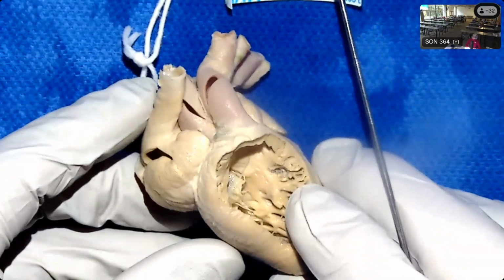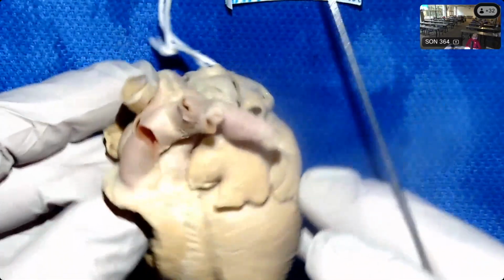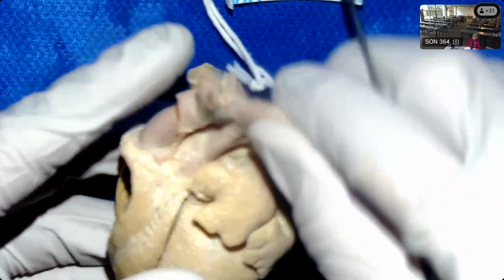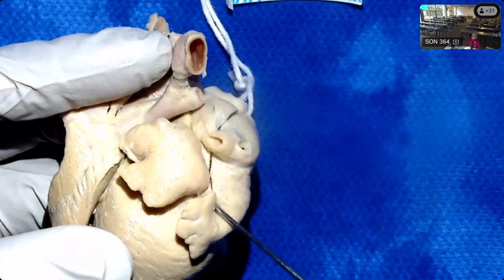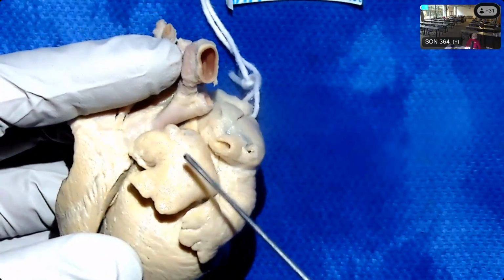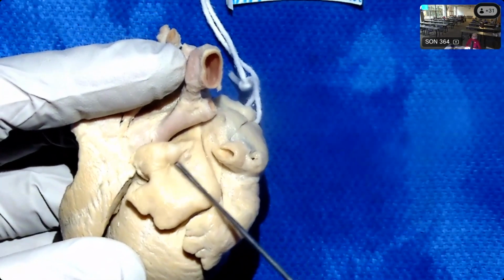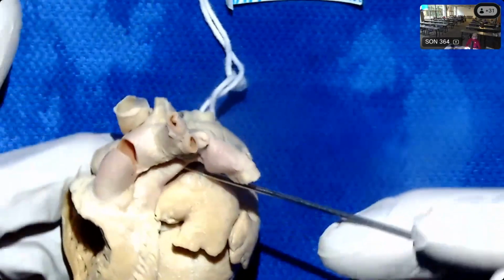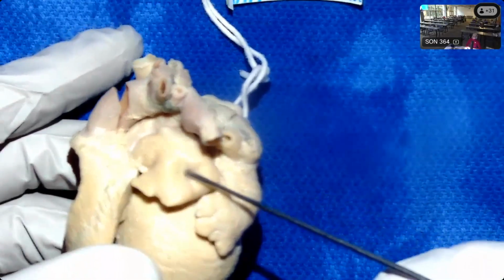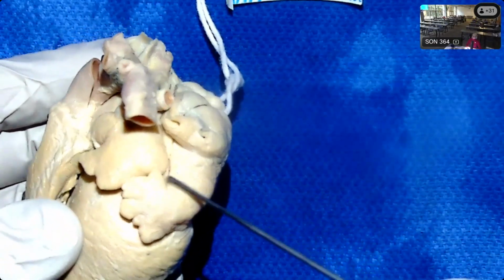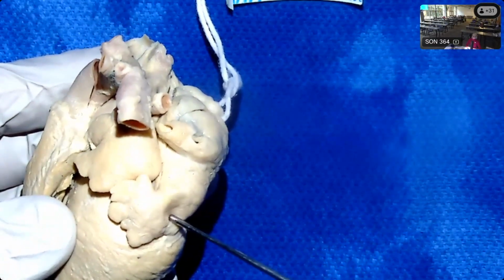There's the superior caval vein. And when we tilt the heart to look at the left lateral aspect, you can see that there's juxtaposition of the atrial appendages. So this is the rest of the right appendage, which has been pulled posterior to the arterial pedicle and lies now a little bit above the morphologically left appendage.